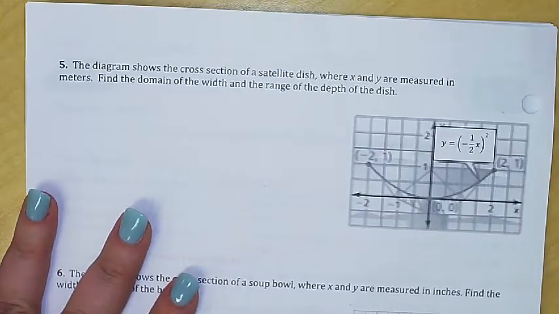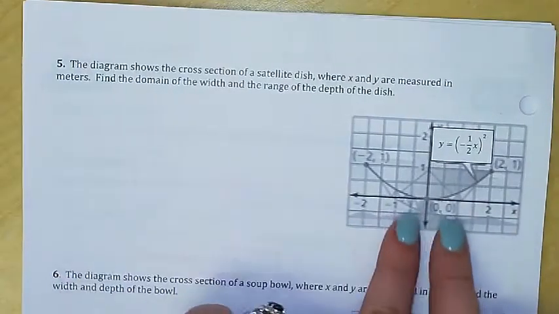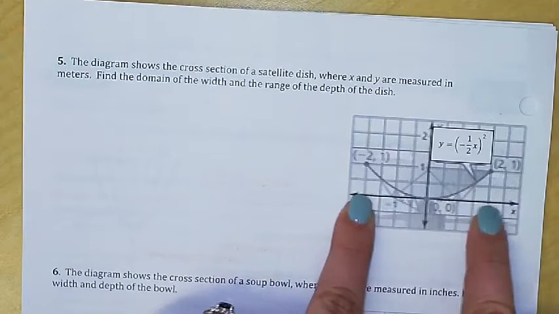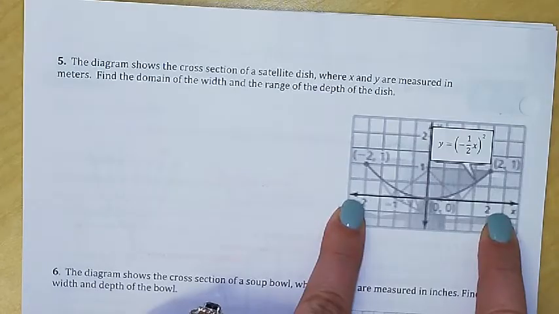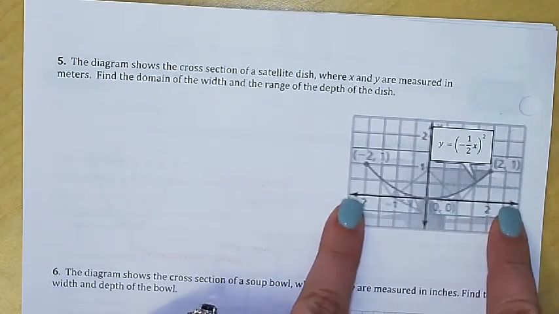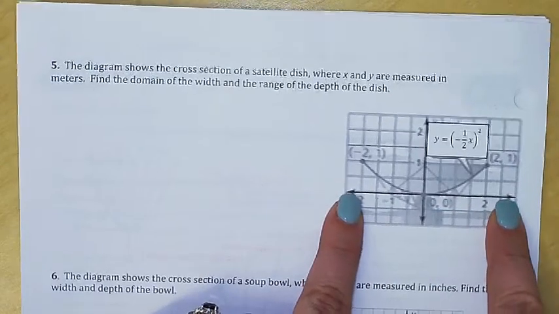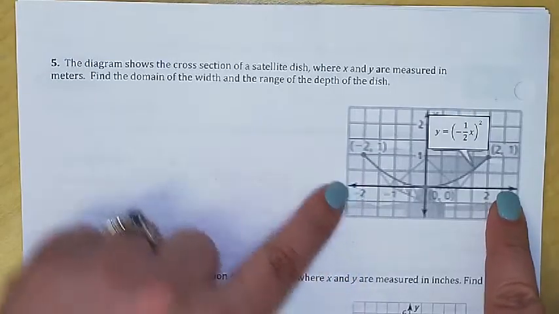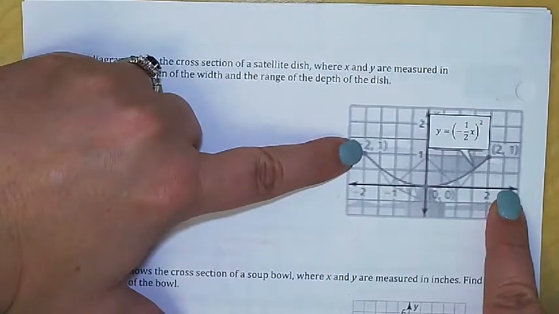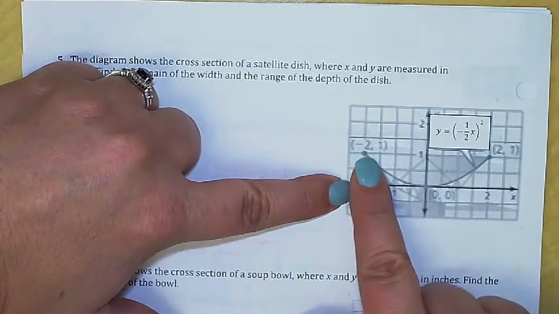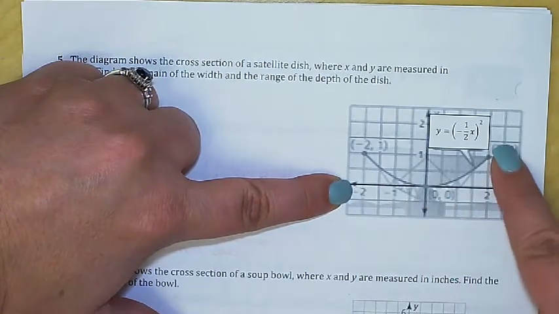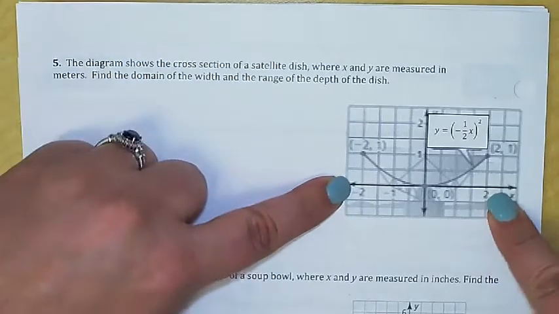It's not too bad, as long as you know that for the domain, we're looking at the x-axis. What are the widest x coordinates that we have values for? Well, how far out does it go? That's what we really want to know. So based on this picture, it looks like the satellite ends at an x coordinate of -2, and then the other end of it is at +2.